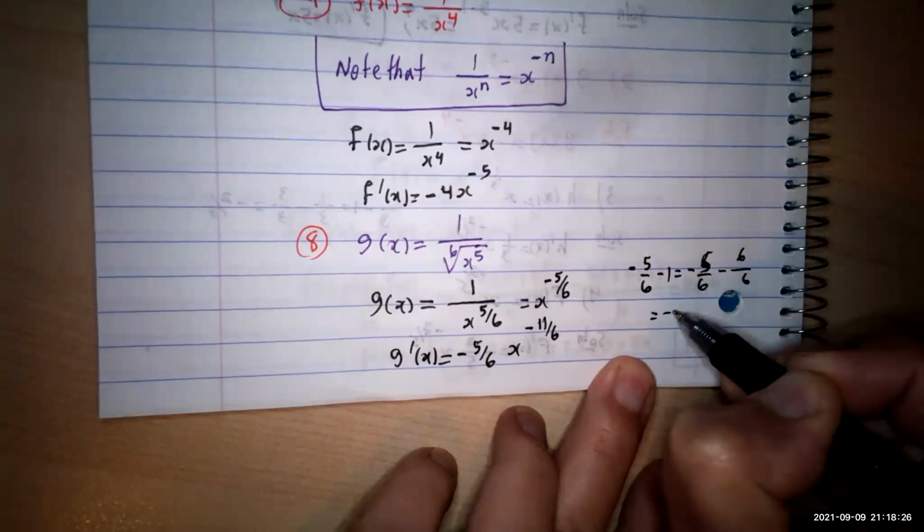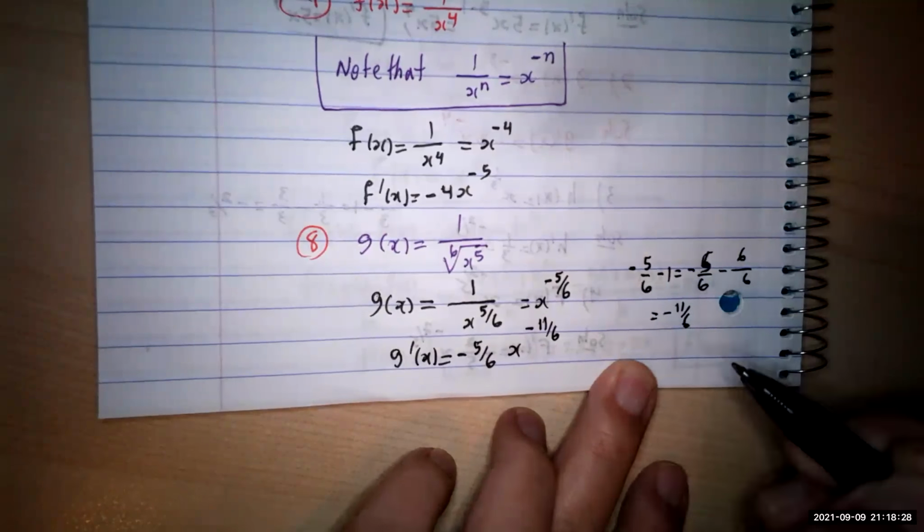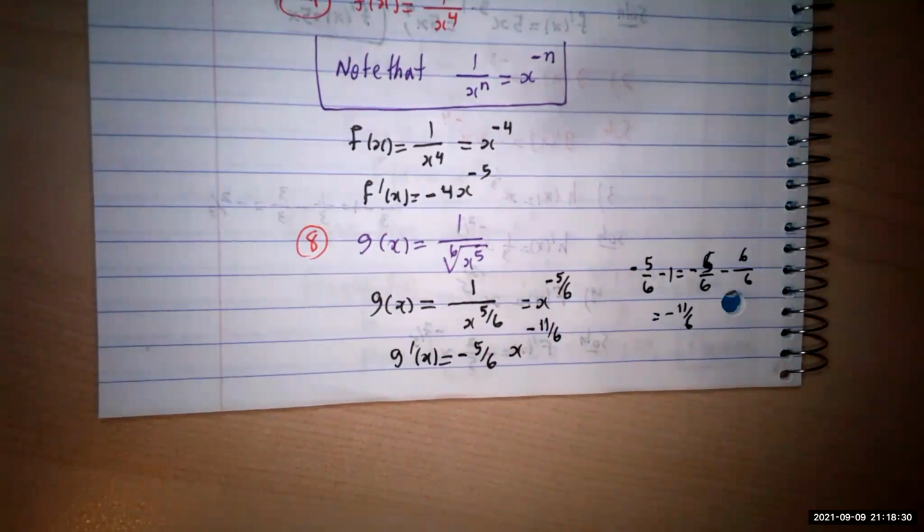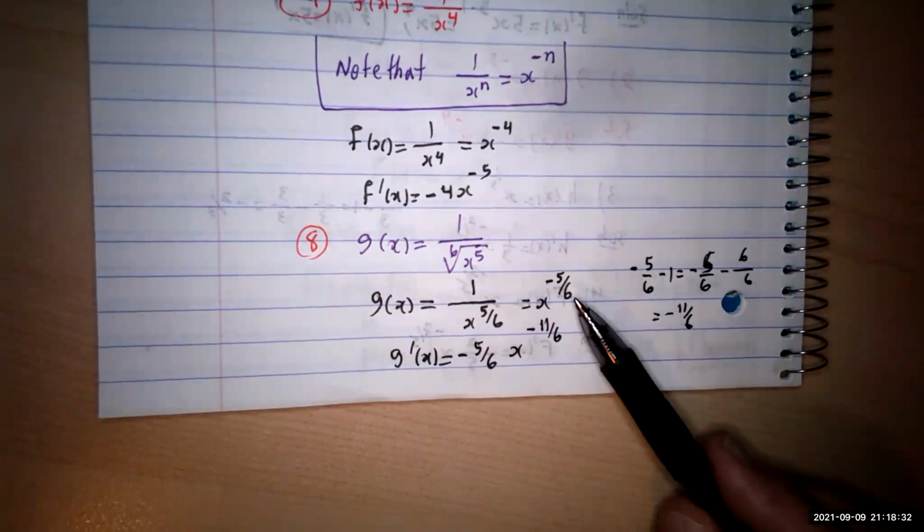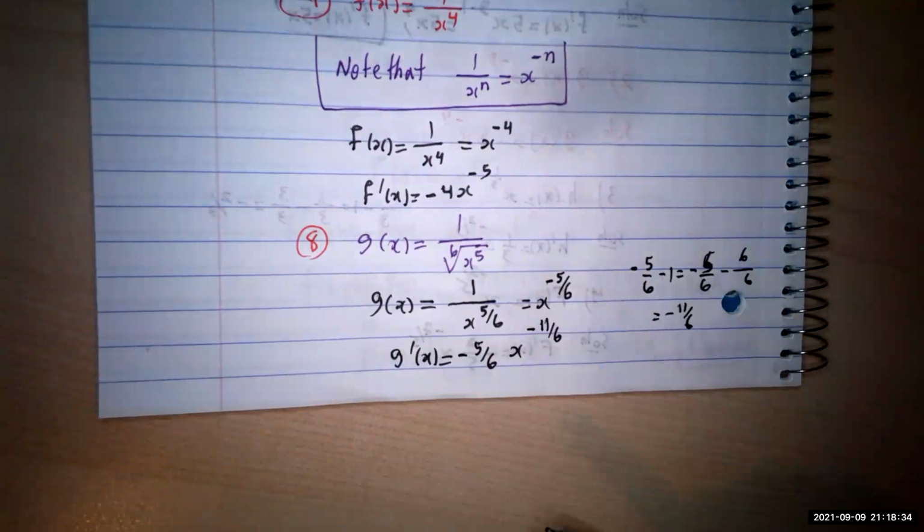So that gives a negative 11/6. But the short form is, you see, negative 5 minus 6. Negative 5 minus 6 gives negative 11, so negative 11/6.